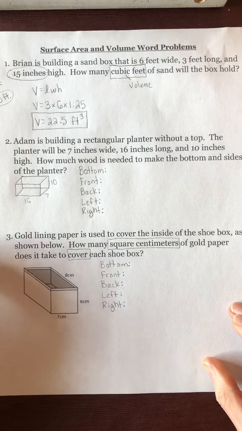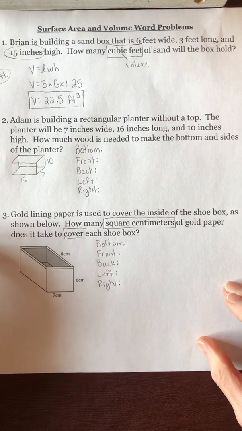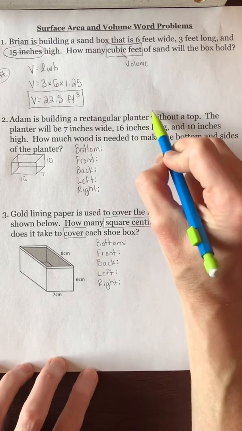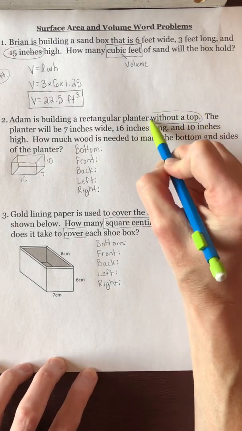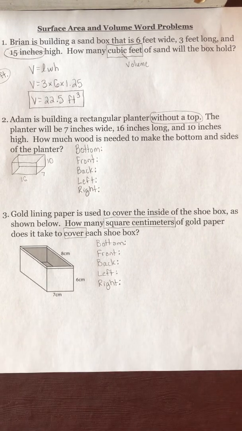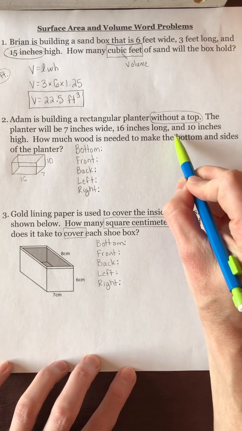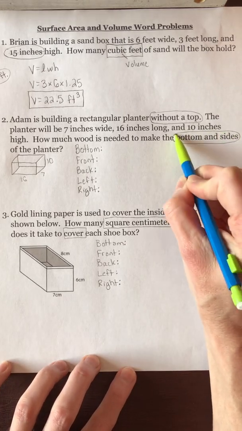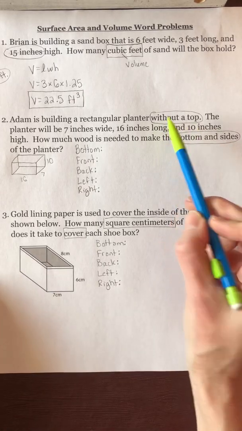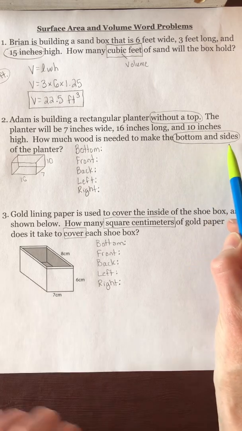Okay, all right, number 2. Adam is building a rectangular planter without a top. The planter will be 7 inches wide, 16 inches long, and 10 inches high. How much wood is needed to make the bottom and sides of the planter? Make sure you notice that it says there's not going to be a top, so you just need the bottom and the sides.